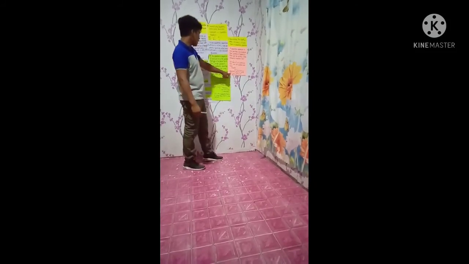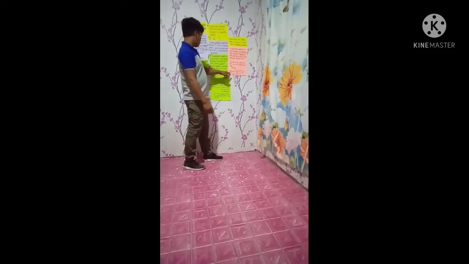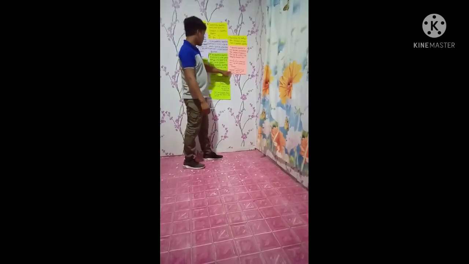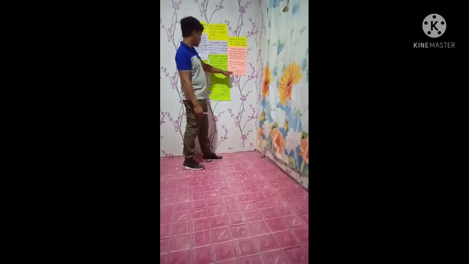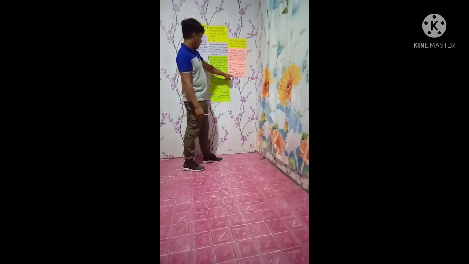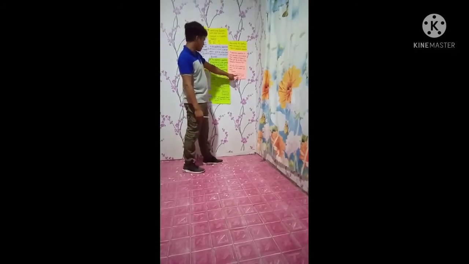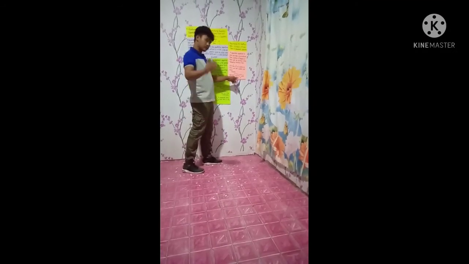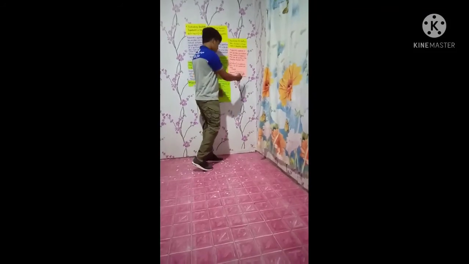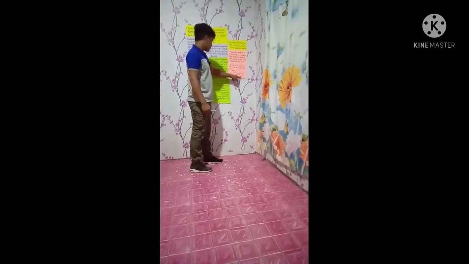Ang a is the quadratic term, so ang quadratic term niya is 2. Ang linear term dito naman is 5. And the constant is negative 3.